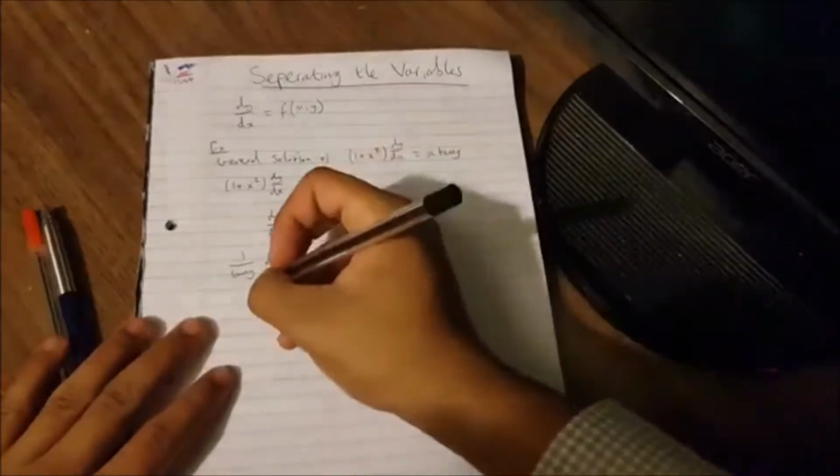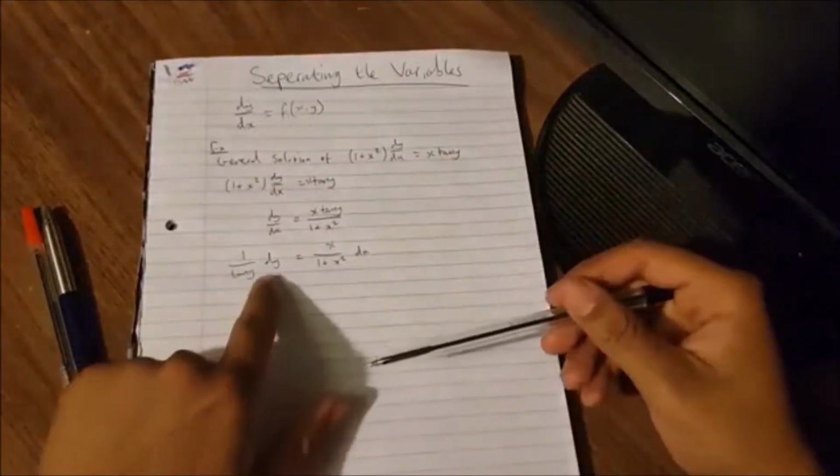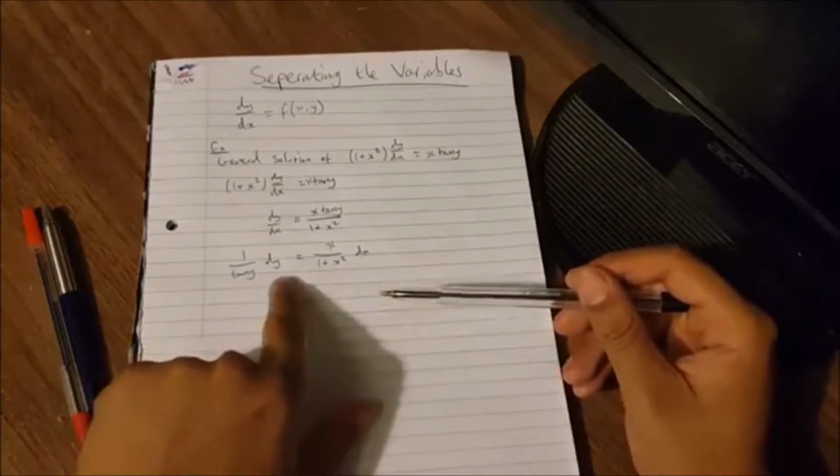Okay, good. So now we're going to integrate both sides with respect to whatever variable we're dealing with.